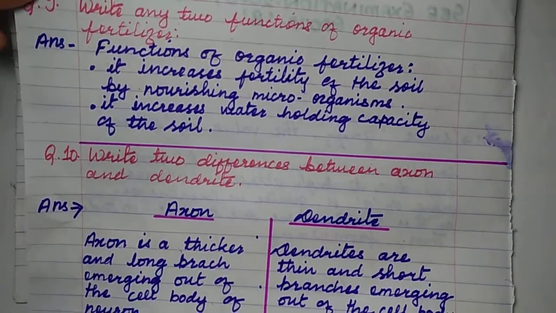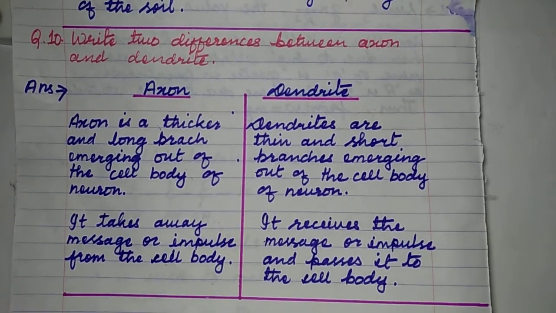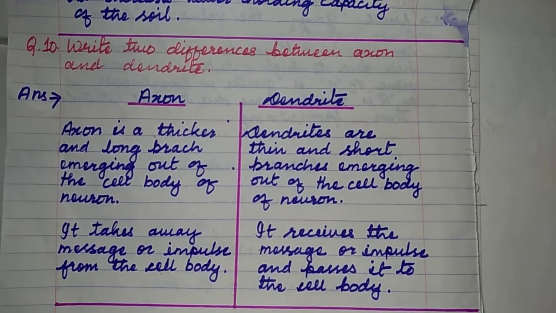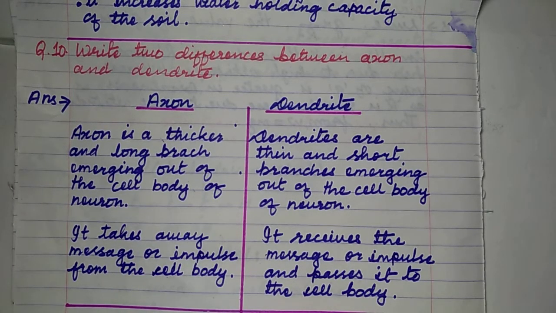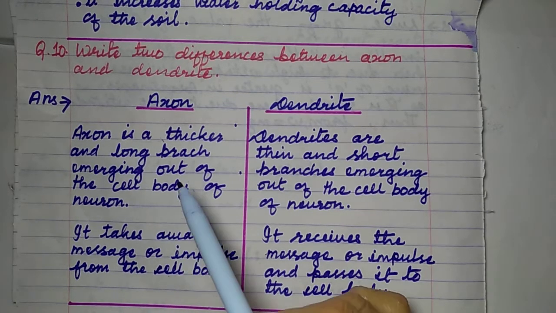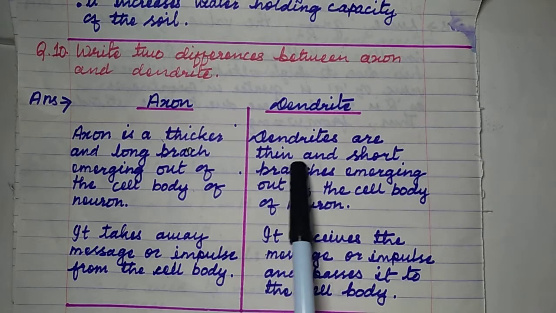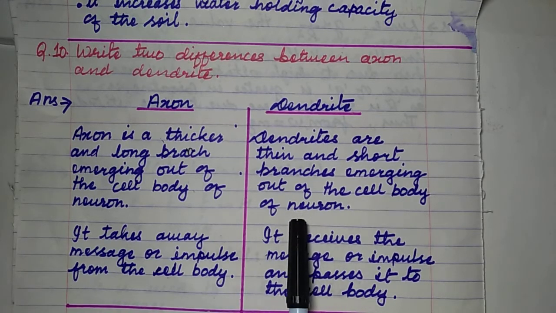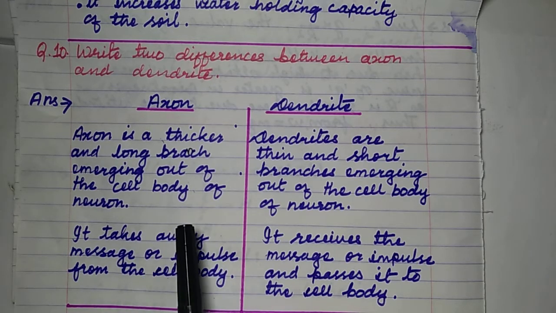Now next question is, write two differences between axon and dendrite. Axon and dendrite, these are the branches coming out from cell body of neuron. Neuron is the nerve cell. So axon is a thicker and long branch emerging out of cell body of the neuron. And dendrites are thin and short branches emerging out of the cell body of neuron. So dendrites are thin and short, whereas axon is long and thick, and it is only one.